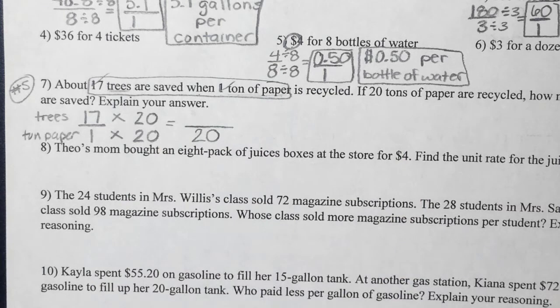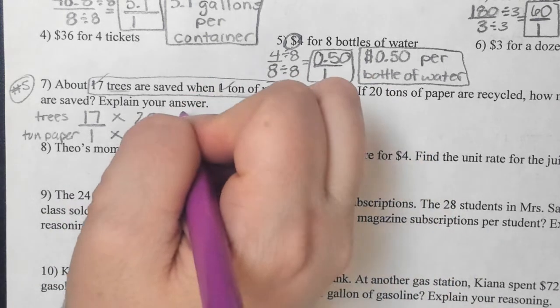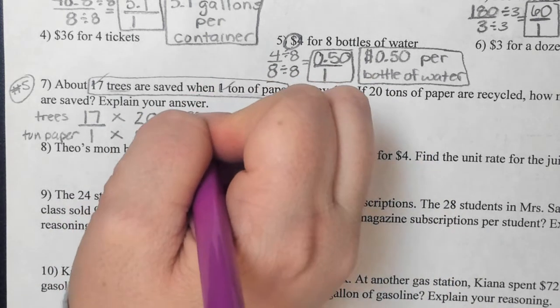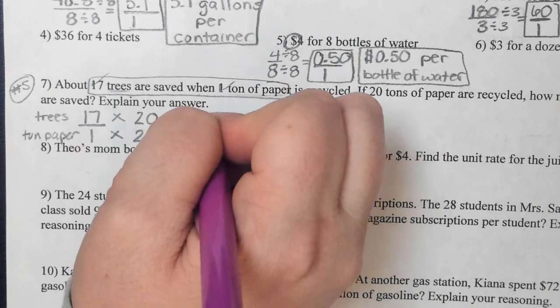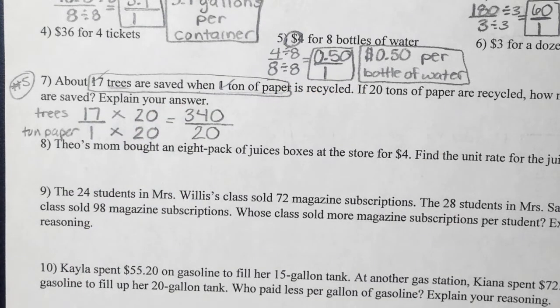All right, 17 times 20 would give me 340, I believe. Let's watch our language and the words coming out of our mouth. Okay. All right.